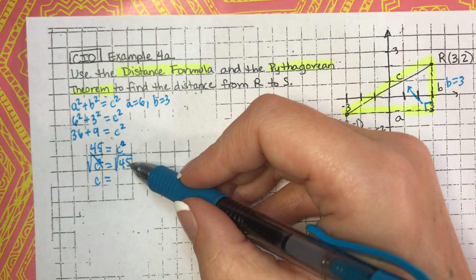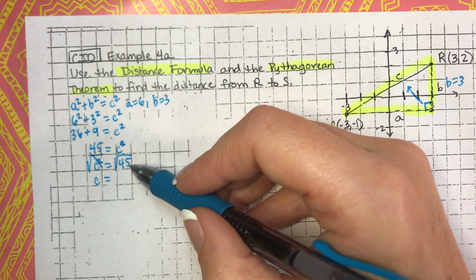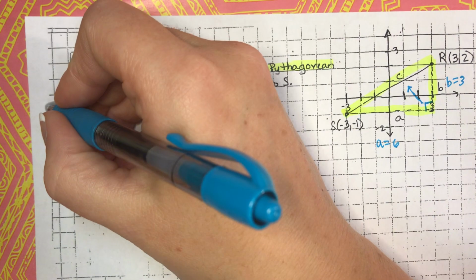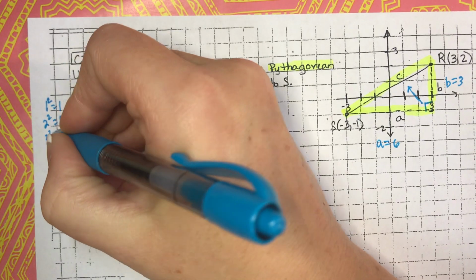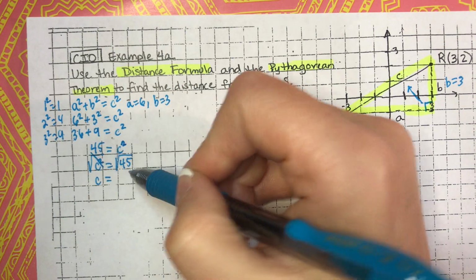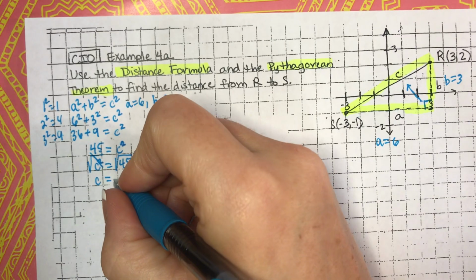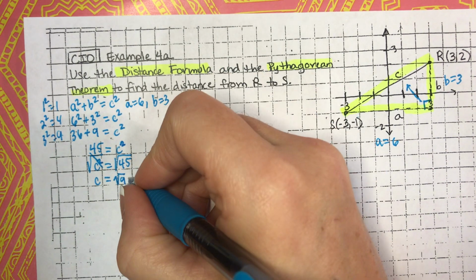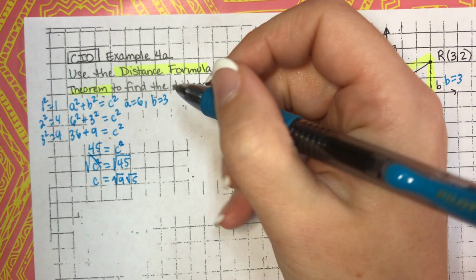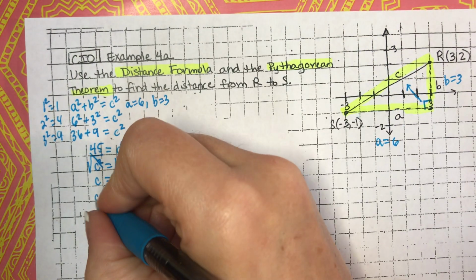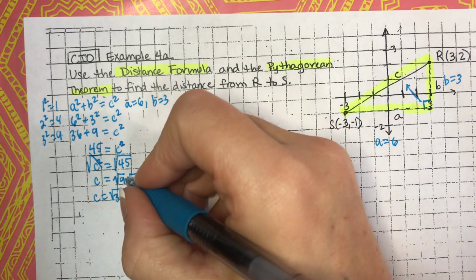Now, 45 is just not a squared number on its own, but I want to see, okay, is there a squared number that is a factor of 45? Okay, so my squared numbers: 1 squared equals 1, 2 squared equals 4, 3 squared equals 9. You know what? I think 9 actually goes into 45. Yeah, 9 times 5. So I'm going to write the squared number first. 9 times 5. So the square root of 9 times the square root of 5 is actually equal to the square root of 45. And then I rewrite that 9 as 3 squared, because 9 is the same thing as 3 squared.